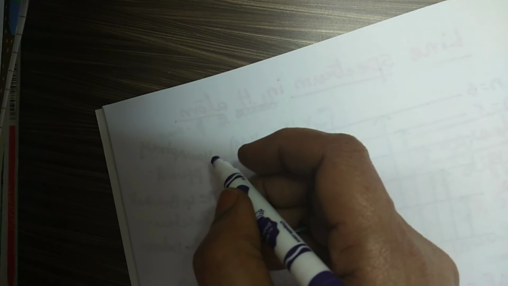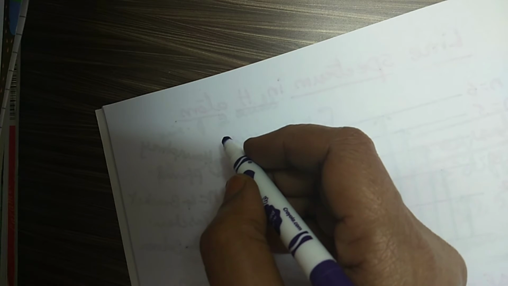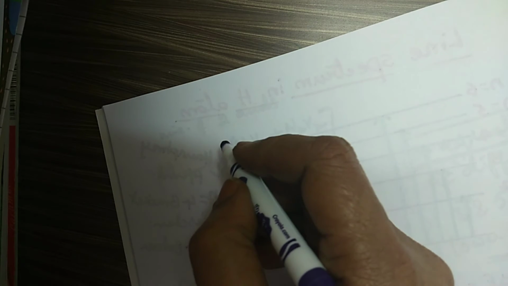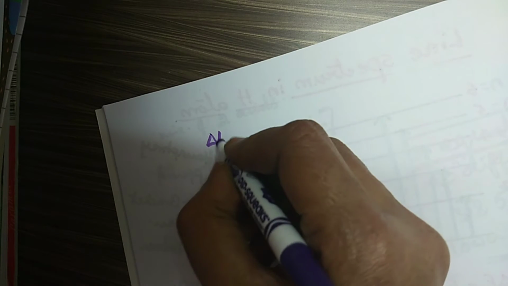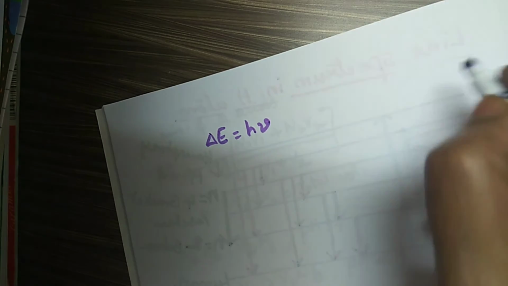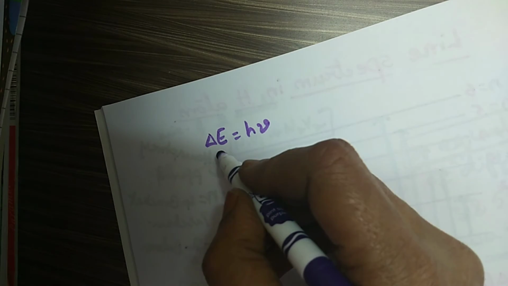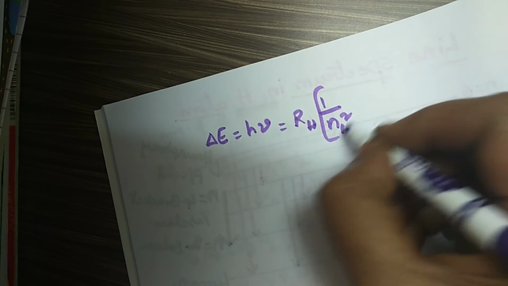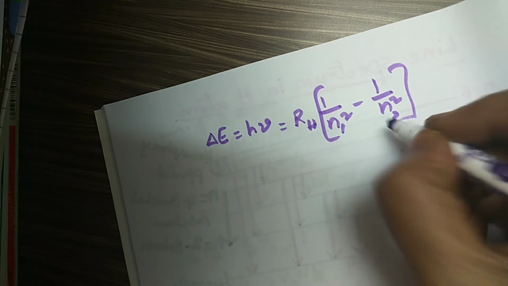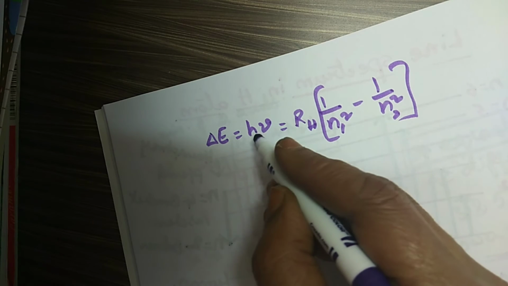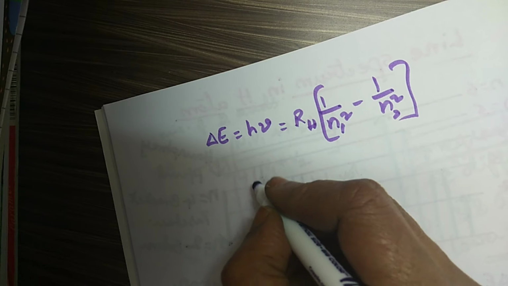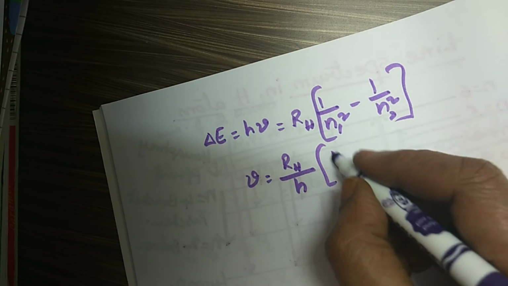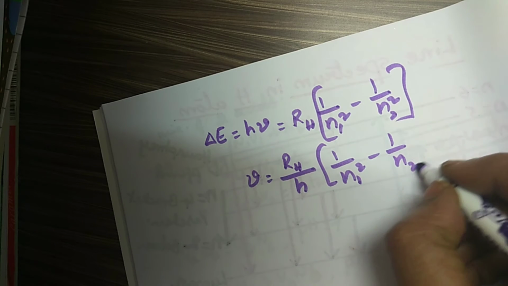Students, now let us get the equations for the frequency and wavelength of the emitted photon during the de-excitation of the electrons from higher energy level to the lower energy level, right? Now we know that delta E is equal to h nu. H nu is the photon emitted during the de-excitation. We know the formula for delta E. Delta E is equal to RH into 1 by N1 square minus 1 by N2 square. Okay, so if we take H, this Planck's constant, to the right side, then nu is equal to RH by Planck's constant H into 1 by N1 square minus 1 by N2 square, right?